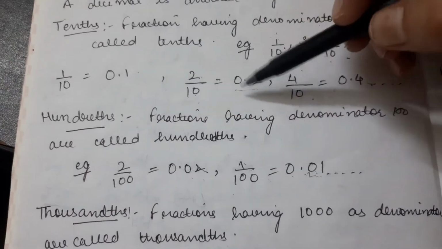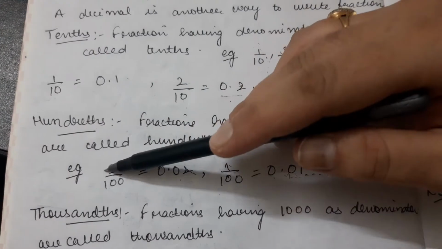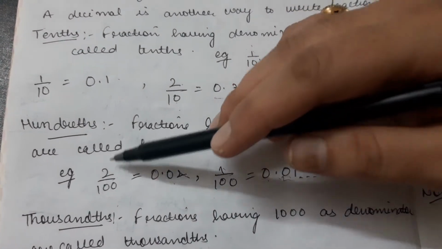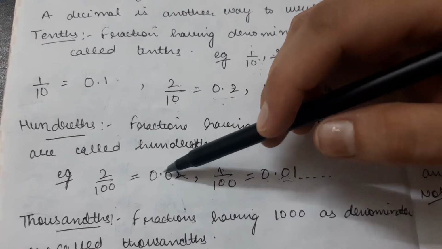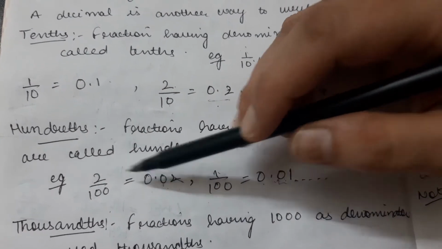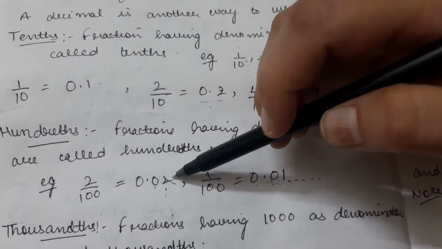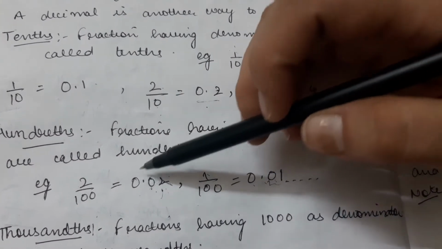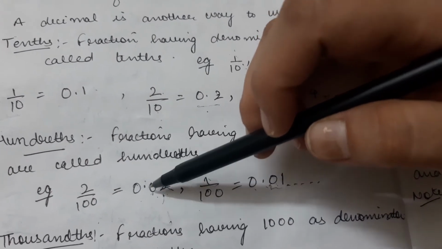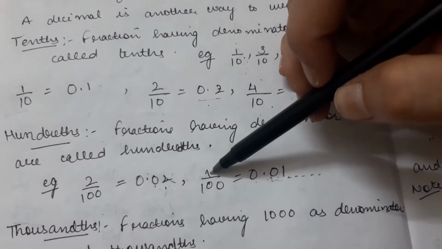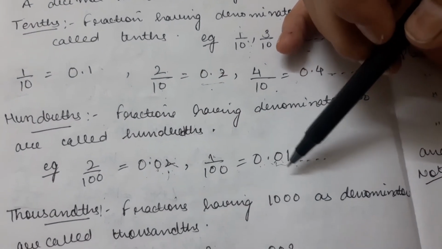Next is hundredths. Fractions having the denominator 100 are called hundredths. For example, 2 by 100. Now you can see 2 zeros in the denominator, so it means 2 digits after the decimal. 0.2 should be there, but I want only 2. I cannot write 0.20, that is wrong. So it should be 0.02. I have to insert the 0 before 2. Similarly, if I have 1 by 100, it will be 0.01, 2 digits after the decimal.